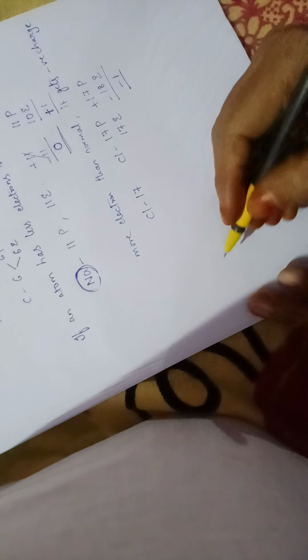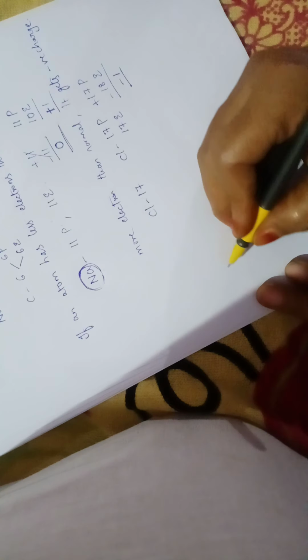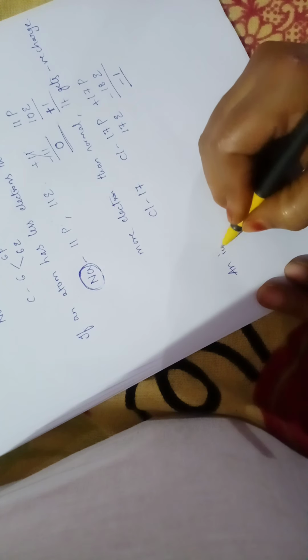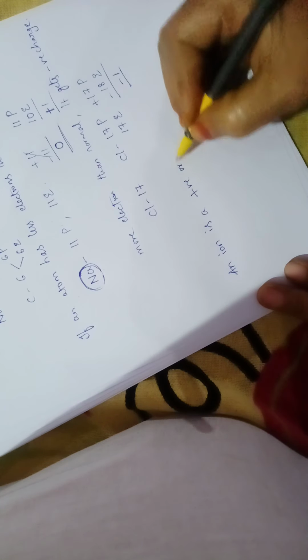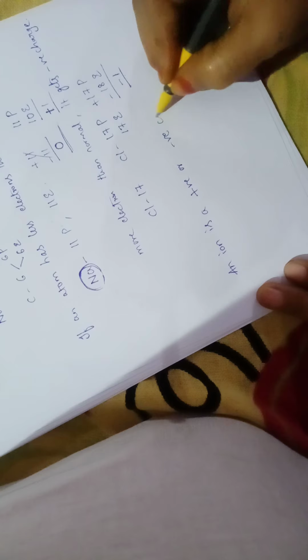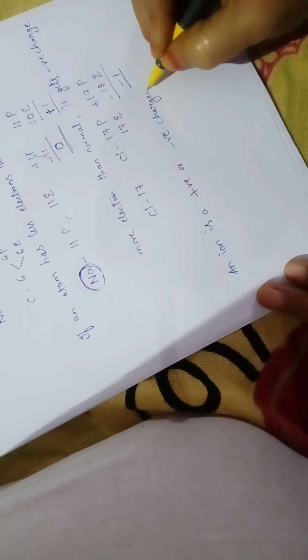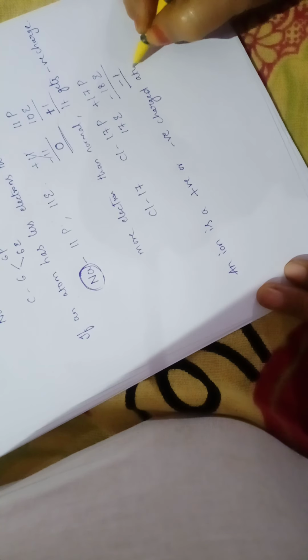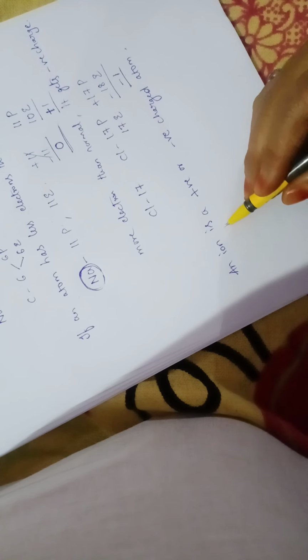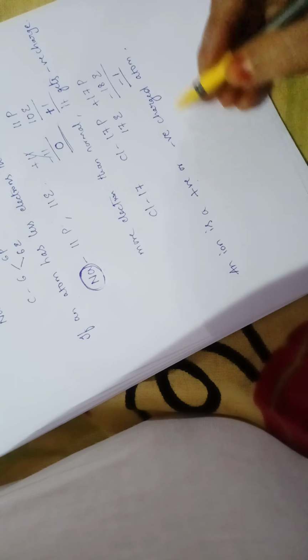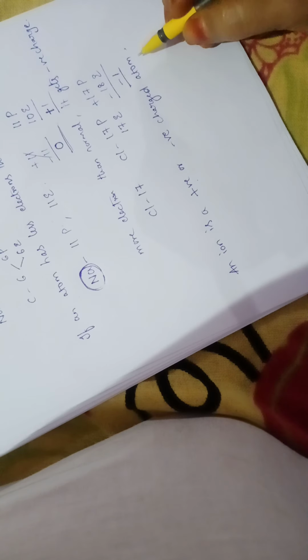So the actual definition of ion is: an ion is a positively or negatively charged atom. What is ion? An ion is either a positively charged or negatively charged atom.